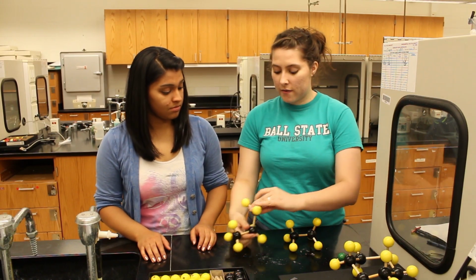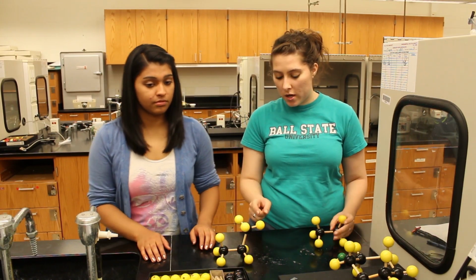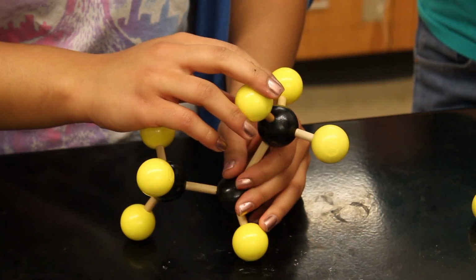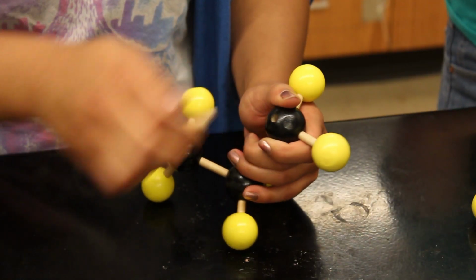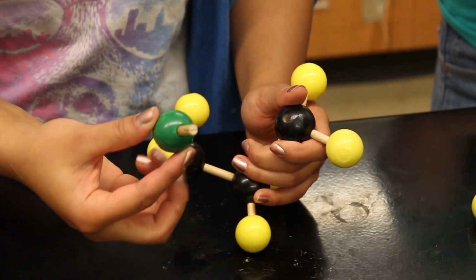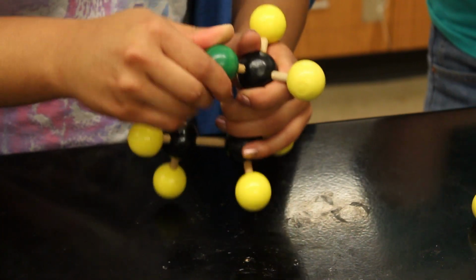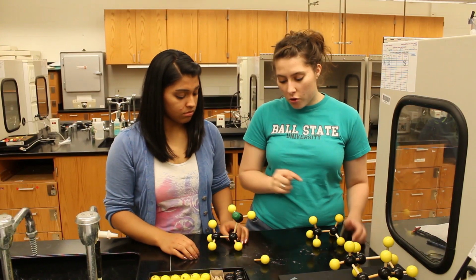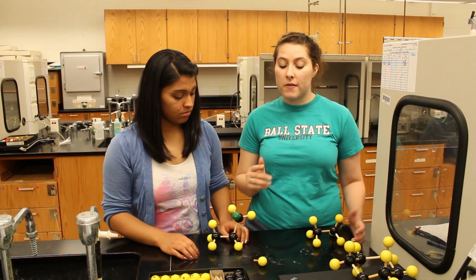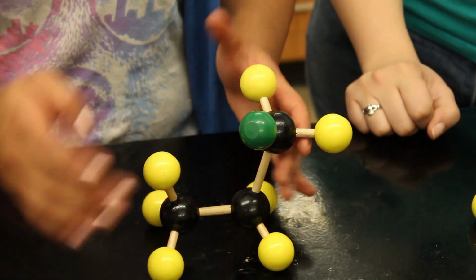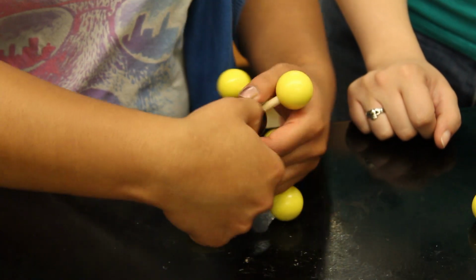Now there's a tricky part in this lab where we have to replace one of the hydrogens with a chlorine atom. So, like this? Yeah. Okay. Then we have to switch that chlorine atom with another hydrogen atom on the same carbon. Okay, so these two? Sure.